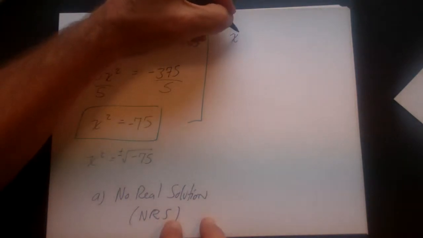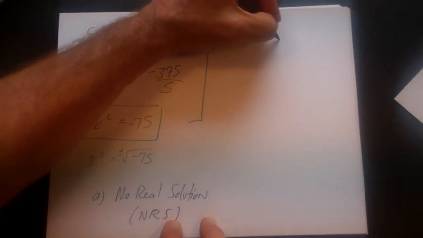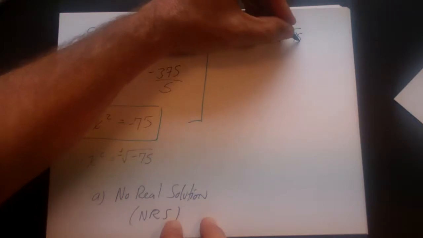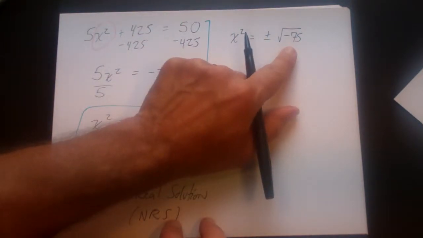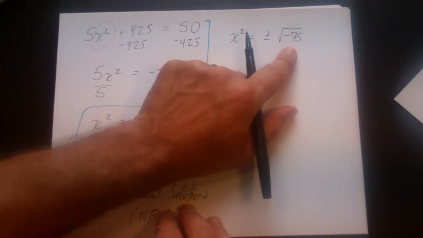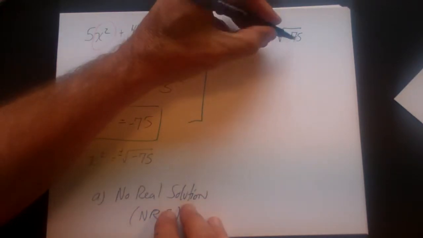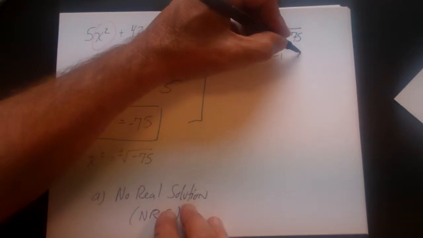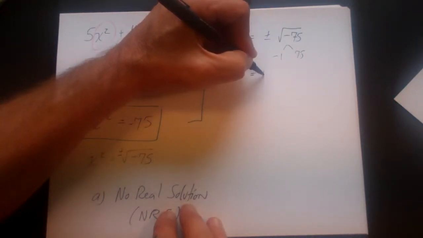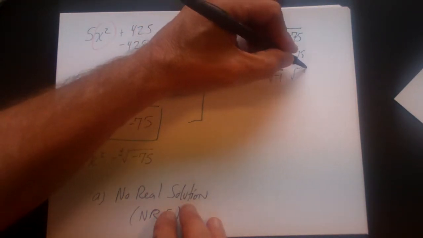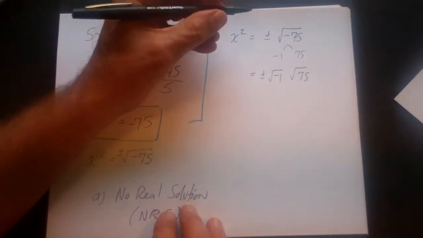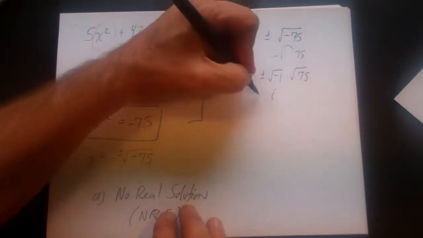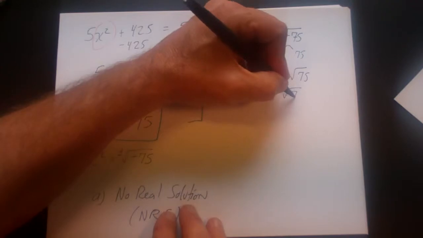Now, let's go on to the next step. x is equal to plus or minus the square root of minus 75. To find the complex solutions, you're going to simplify the square root of negative 75. The first thing I'm going to do is split the negative 75 into minus 1 and 75. So you have plus or minus the square root of minus 1 times the square root of 75. The square root of minus 1 is i. So you have plus or minus i times the square root of 75.